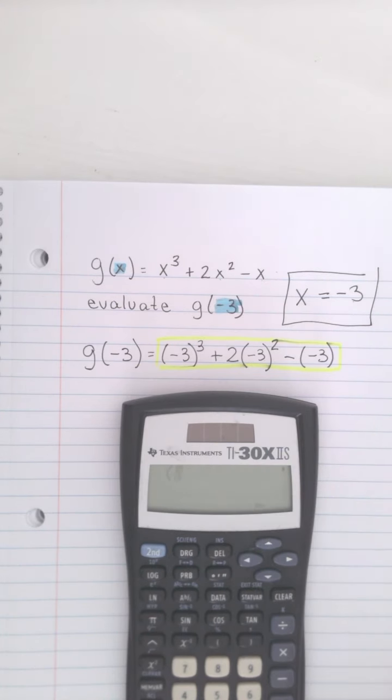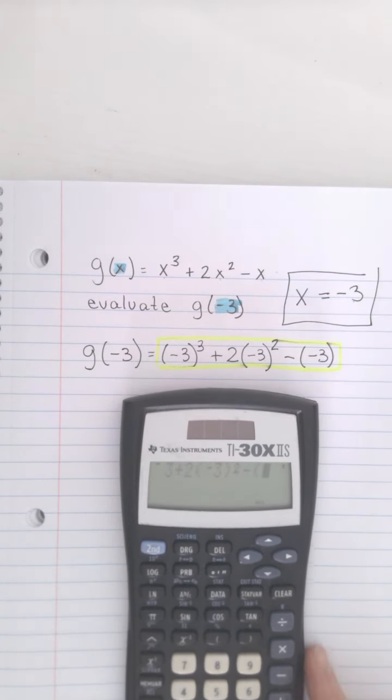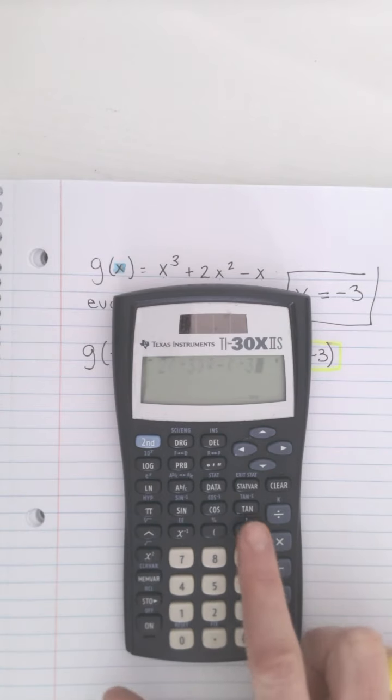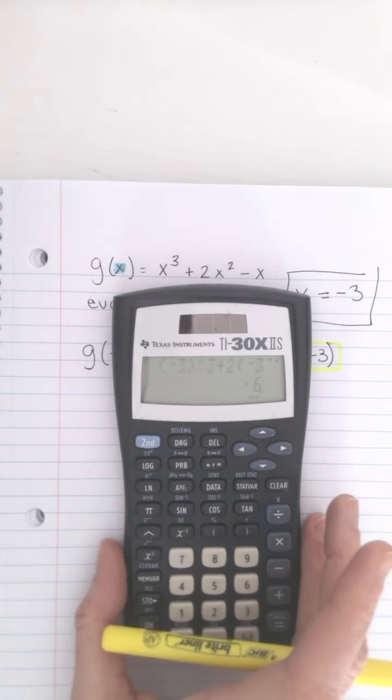So I'm starting with the parenthesis, -3, close the parenthesis, and now I'm going to put to the power 3. Now I have plus 2 times in the set of parentheses, -3, close up that set of parentheses, and I'm going to square that. Last, I have minus in parentheses, negative. Now this is the negative button. I'm not going to use the minus. -3, close that up, and it's equal to -6.